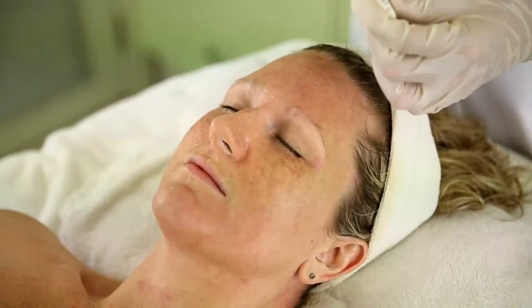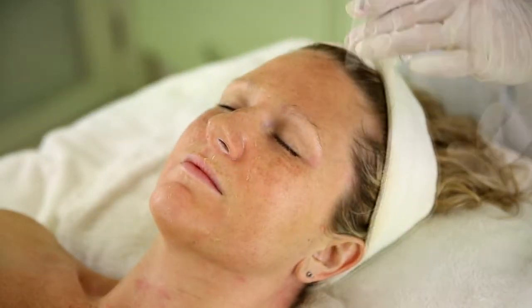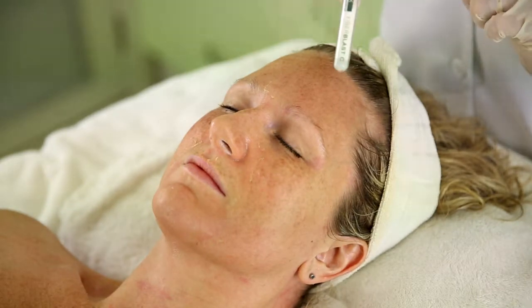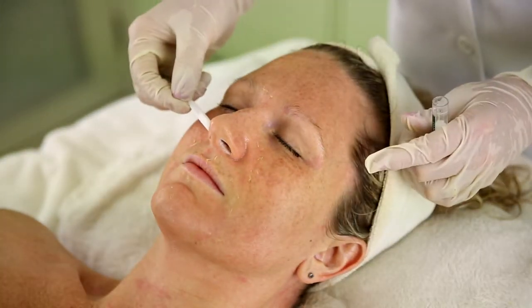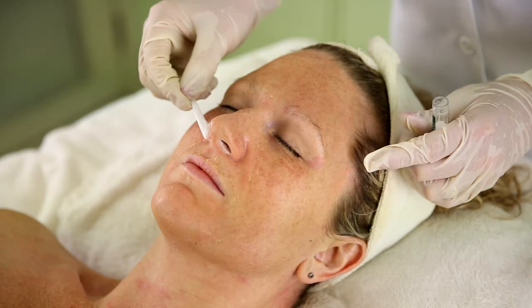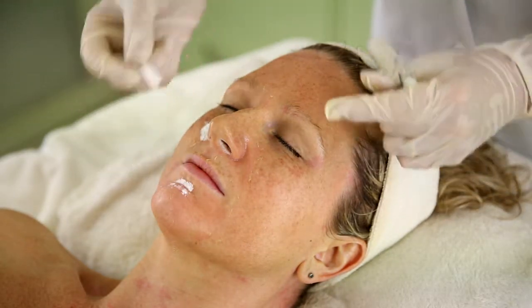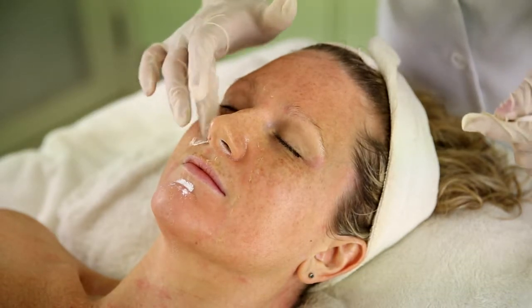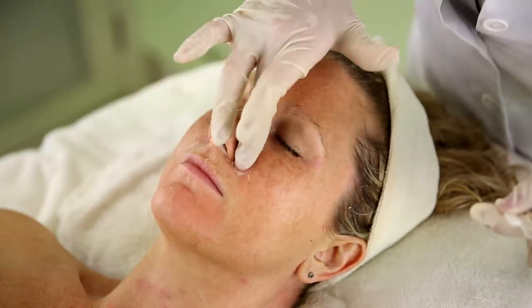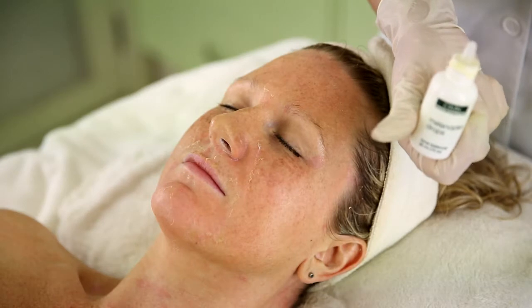So now we're going to apply our Fibroblast C. Melanoplex drops.